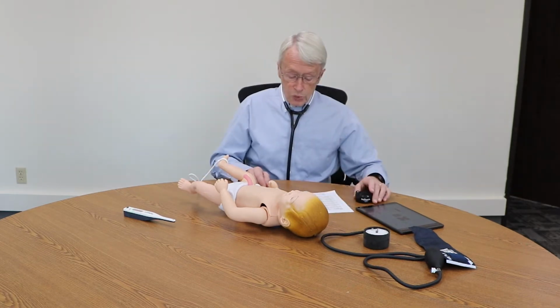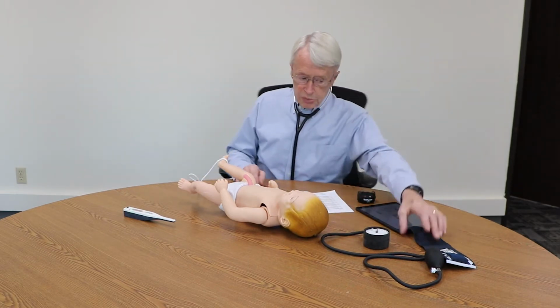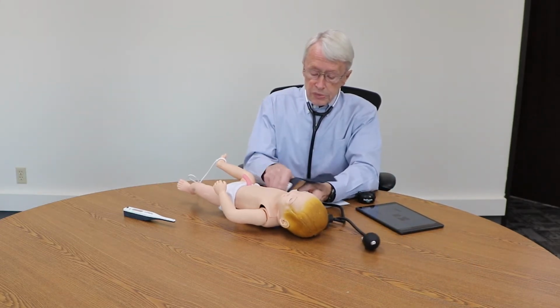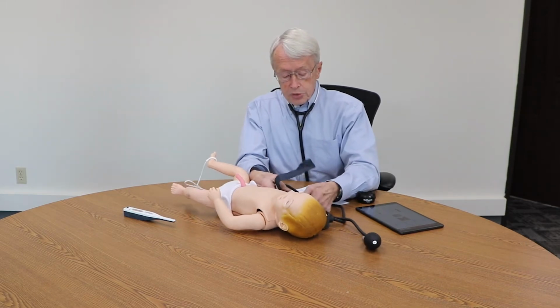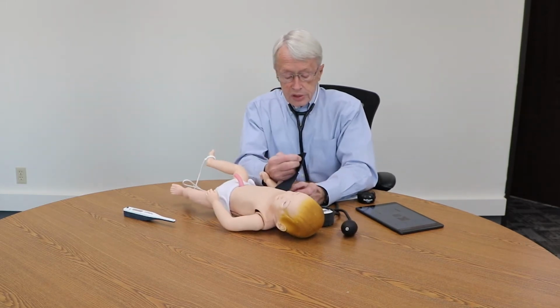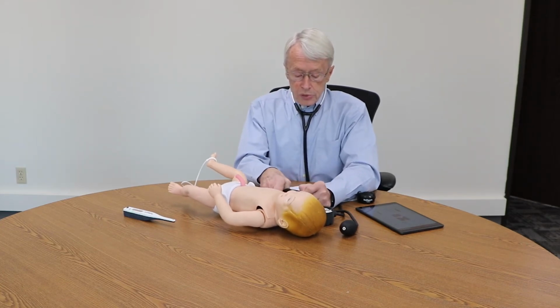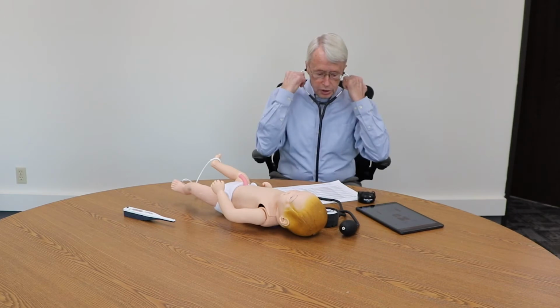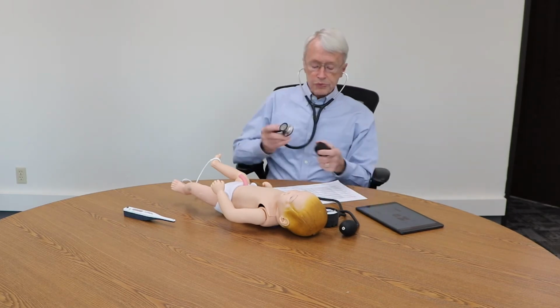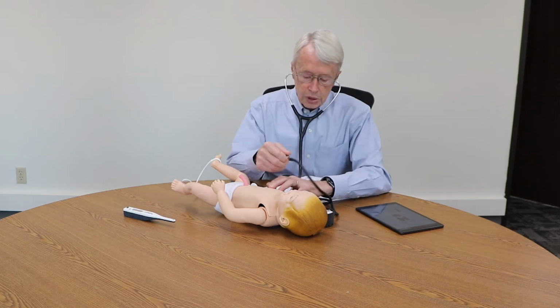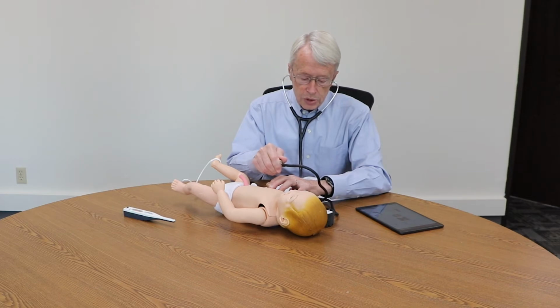The other thing that we can do is check a blood pressure, and blood pressures can be checked on the arm. We apply the blood pressure cuff with the arrows pointing over the radial artery, and then we can use our regular stethoscope. We can just place that over the artery. We can pump up the cuff and then let it come back down, and we can see what the blood pressure is.